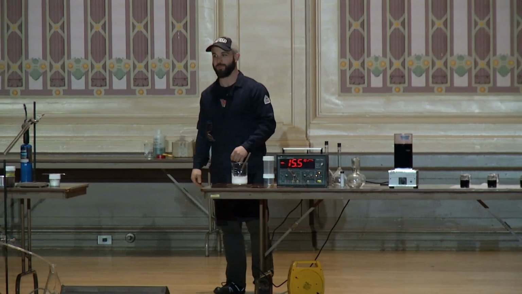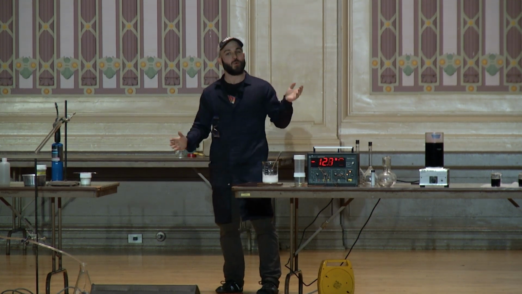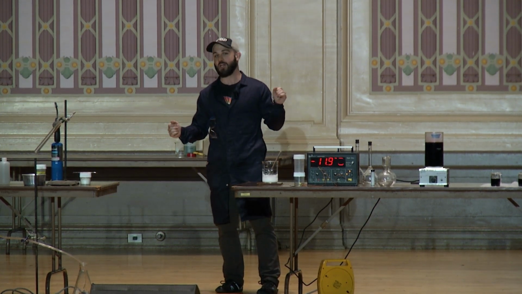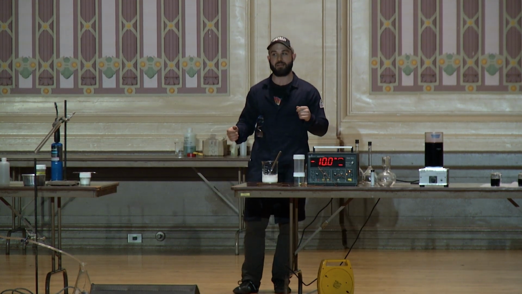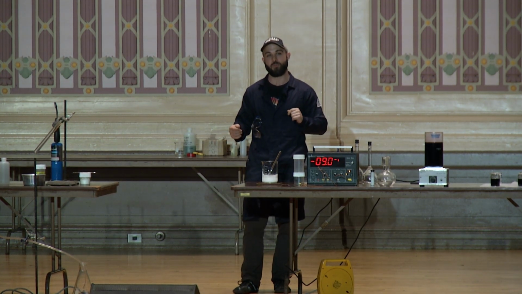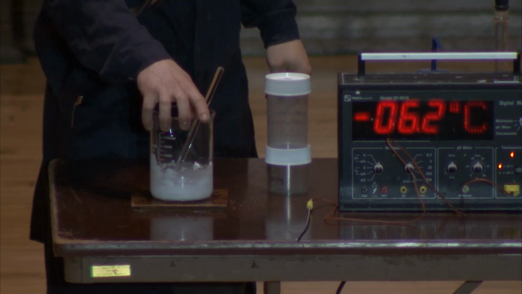But wait, there's more. So what temperature does water freeze at in Celsius? 0. If we're at minus 16, minus 17, what should happen to the water on that wood? Should freeze, which means this should come up with the wood.